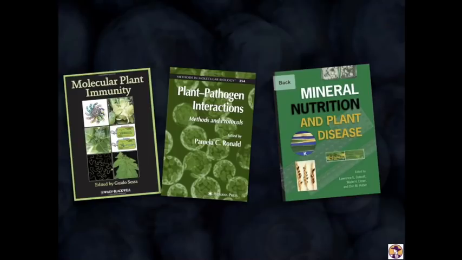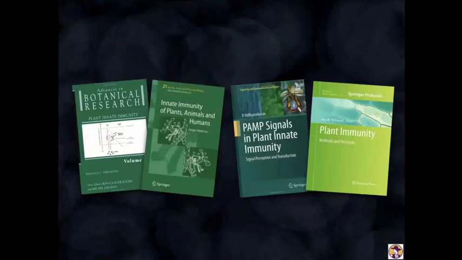And then active immunity is when you trigger a SAR or ISR response in plants, and you actually have an active immune response where plants are producing compounds that can actively antagonize and even kill bacterial and fungal pathogens.